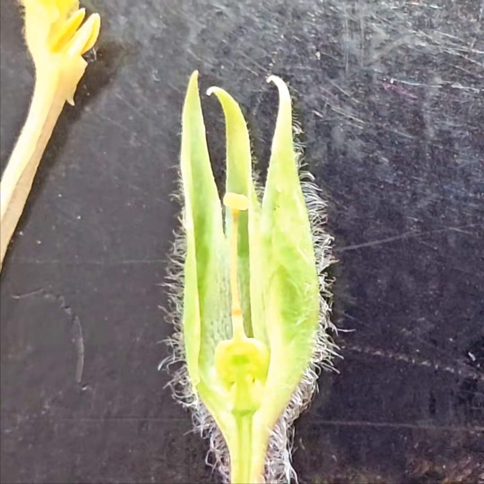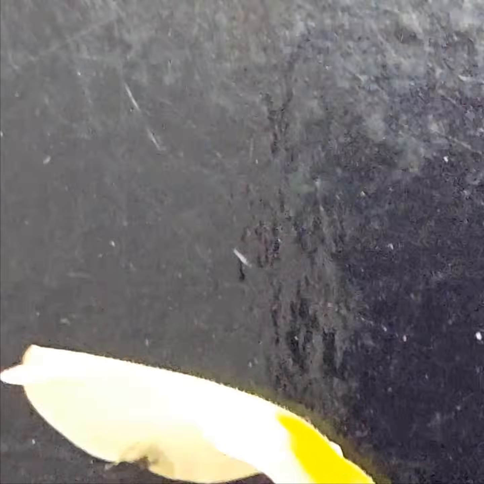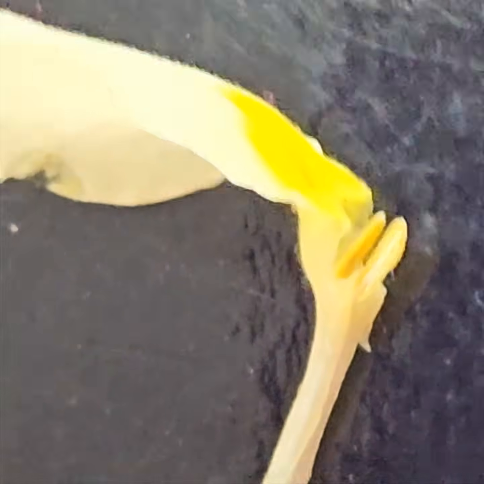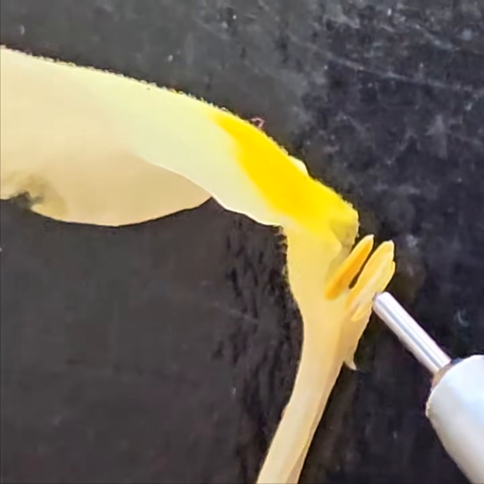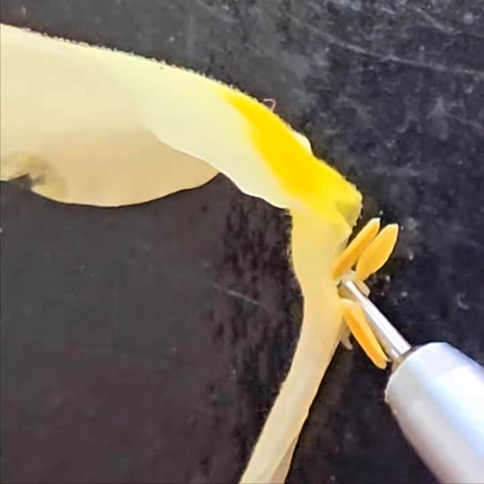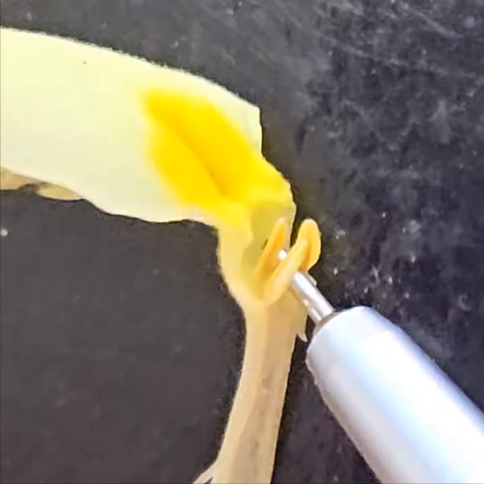Okay, so I hear you cry, where are the male parts? Where are the pollen producing things? And the answer is they're right here. Can you see, quite weirdly, they're almost attached to the corolla tube, but there they are. Those are the anthers, and there's a very, very short filament in this case.